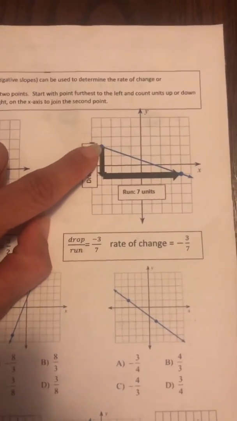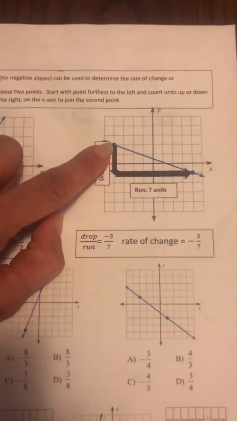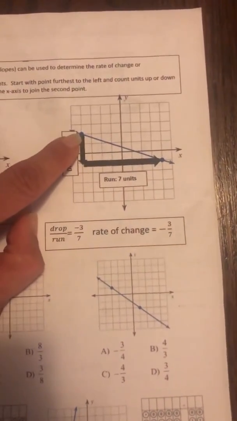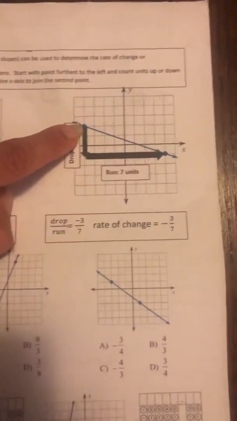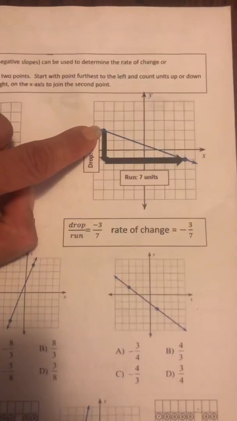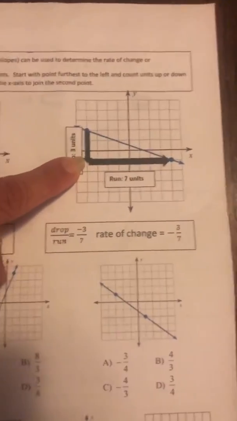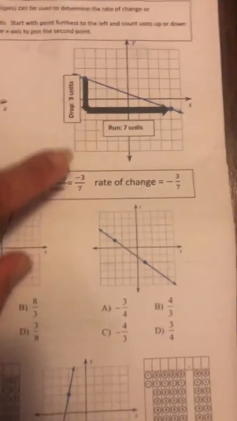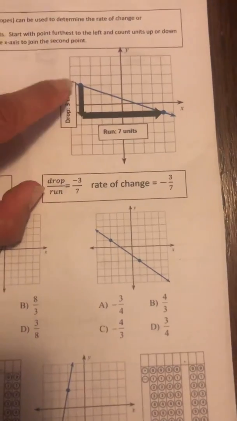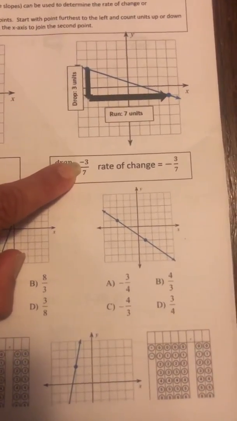So what I like to say, instead of saying rising, I like to say a drop, because it's a negative slope. As you can see, from left to right, it's decreasing, it's dropping. So from the point that's furthest to the left, I am going to drop 1, 2, 3. And since I'm dropping on the y-axis, that's why it's a negative integer. So my drop was 3, which is negative 3 on the y-axis.